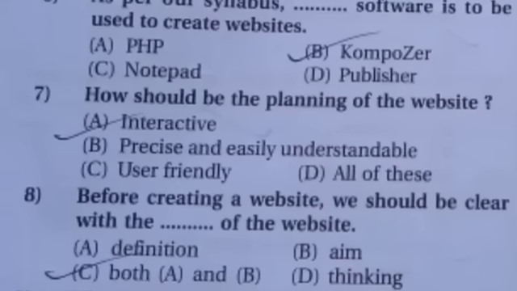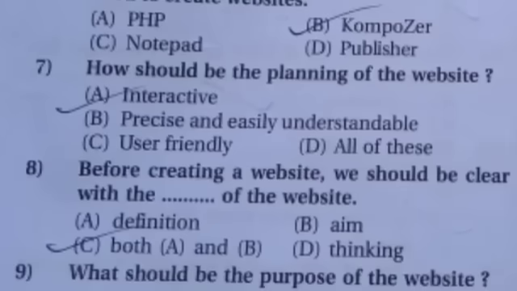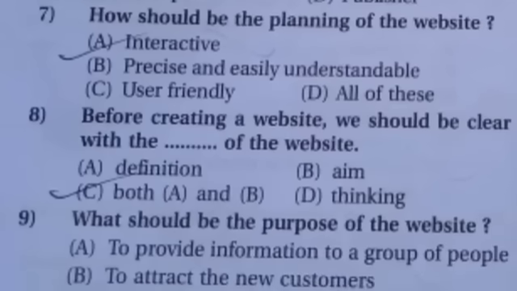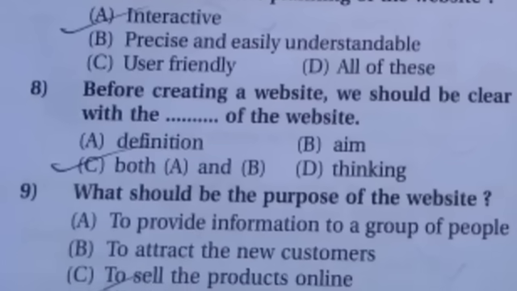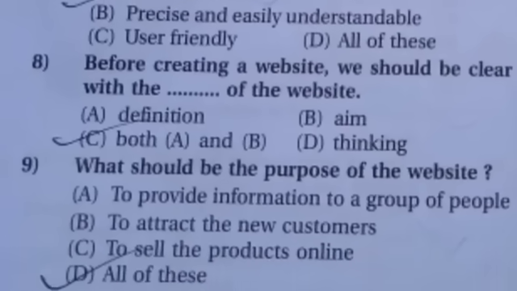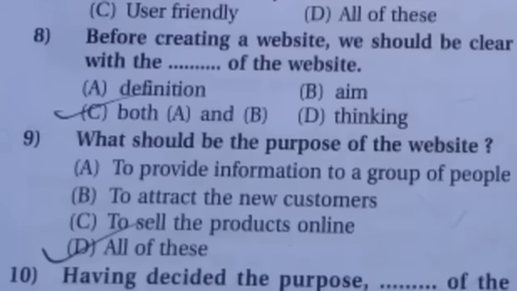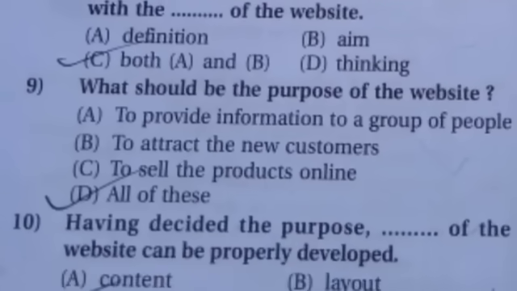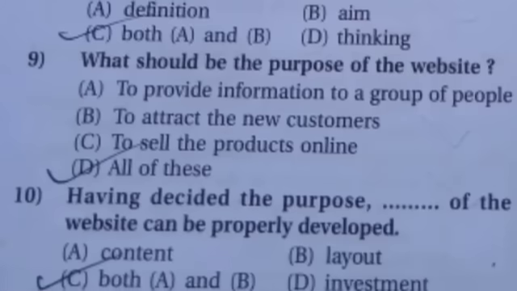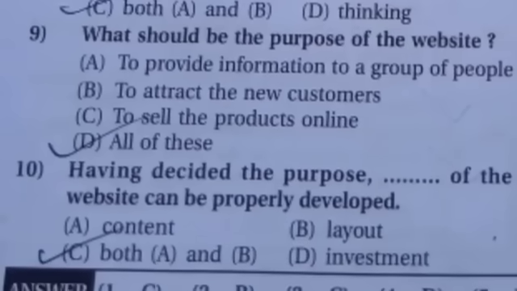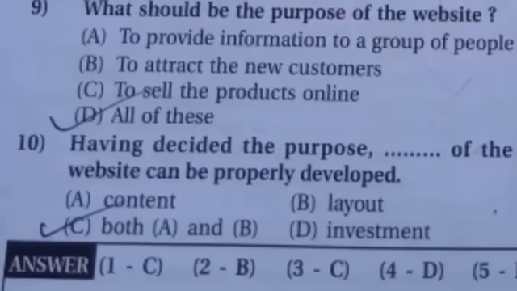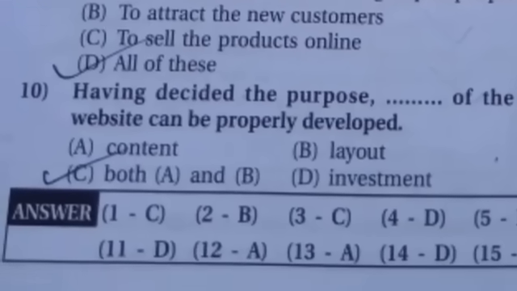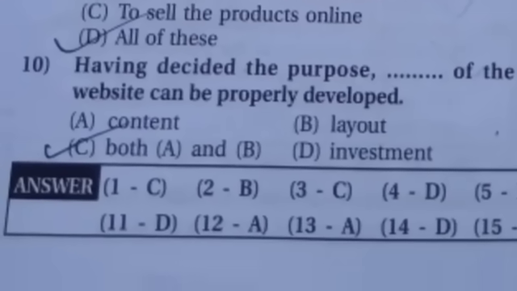How should be the planning of the website? A. Interactive. Before creating a website, we should be clear with the dash of the website. C. Both A and B. What should be the purpose of the website? All of this. Having decided the purpose, dash of the website can be properly developed. C. Both A and B.